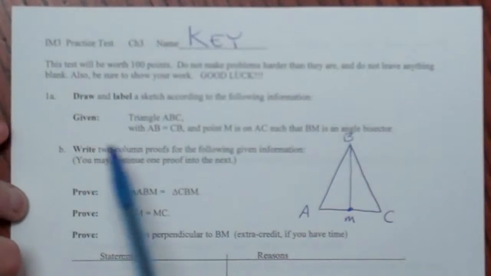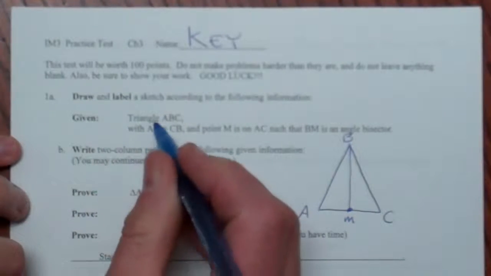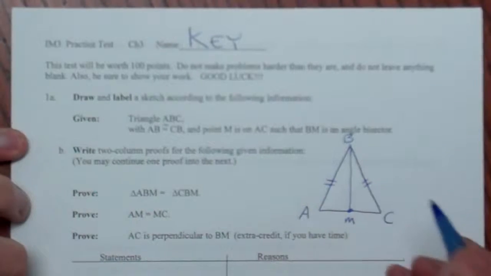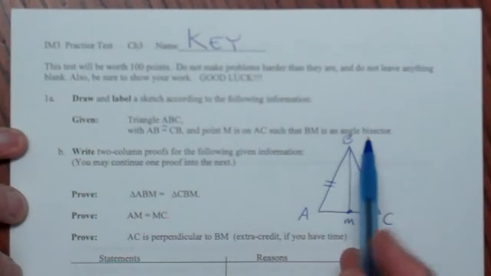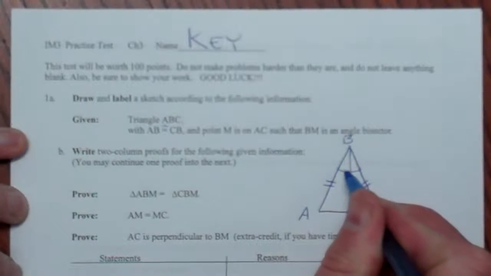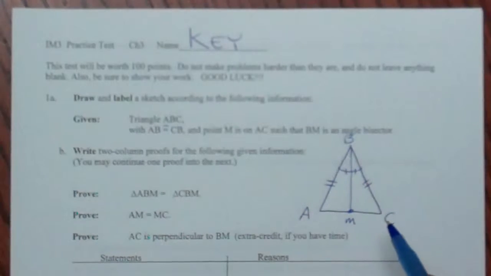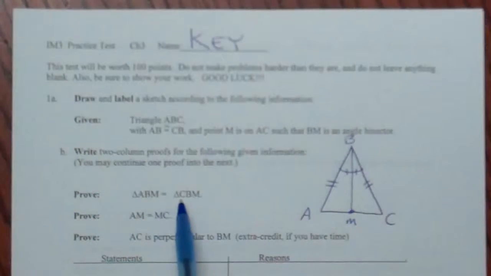Alright, doing the proof, we've got a triangle ABC. AB is equal, or really should be congruent to CB, so we're going to mark that. And point M here on AC such that it's an angle bisector. The only thing I can do is make this. You can't make any other assumptions yet about that. We're trying to do a proof that the triangles are congruent.